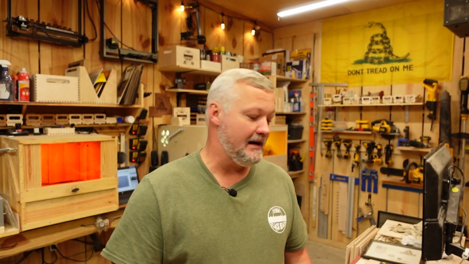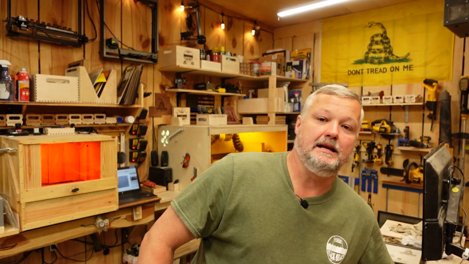Each machine is going to interact differently with each medium. Each medium is going to interact differently with each machine. So whether it's a different medium or a different machine, you're going to want to rerun those tests to get the best results. Now, I'm not saying you got to do it every time.